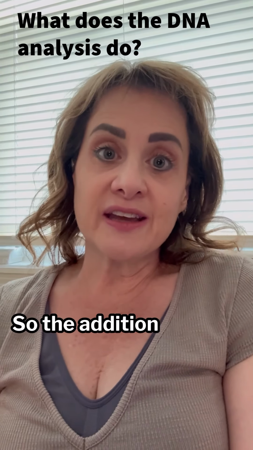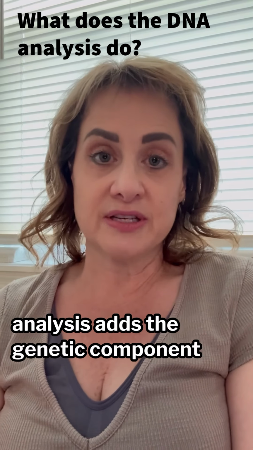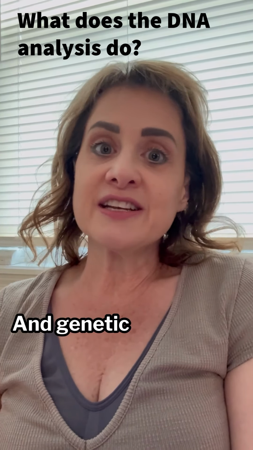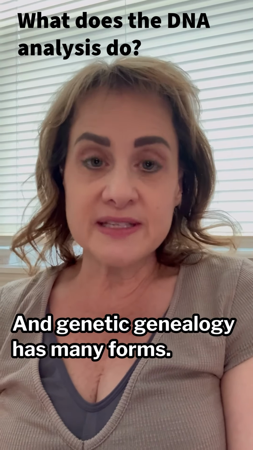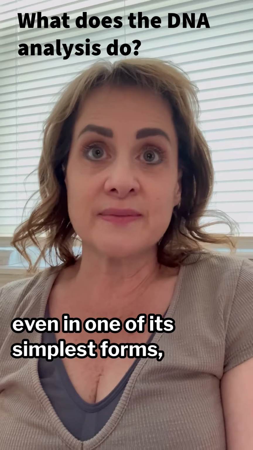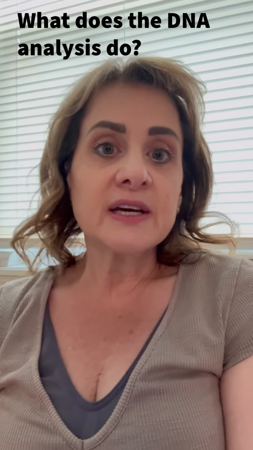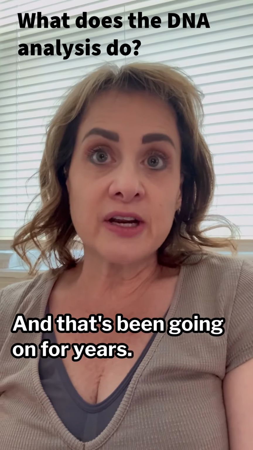So the addition of DNA analysis adds the genetic component to it. And genetic genealogy has many forms. It's been used for many years. Even in one of its simplest forms is trying to determine parentage for a child. Who is the father? And that's been going on for years.